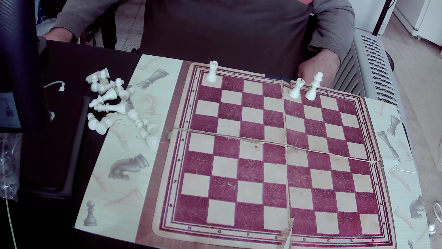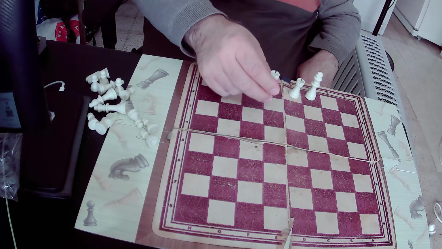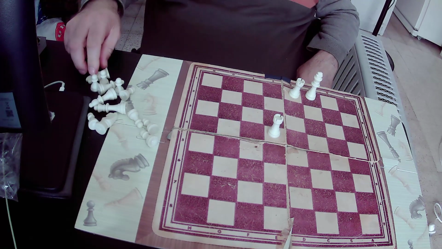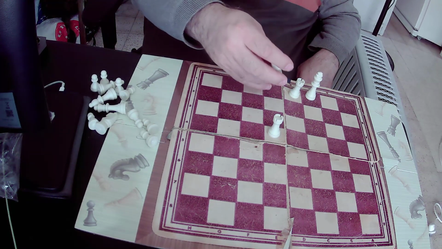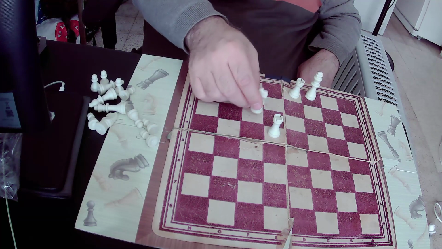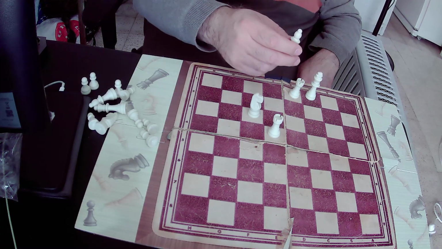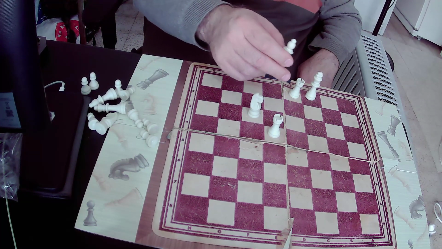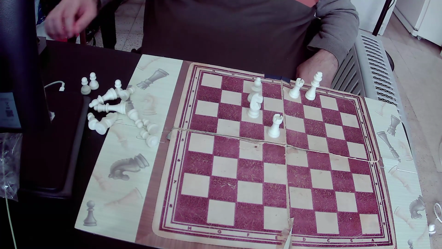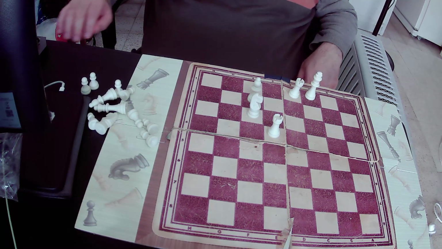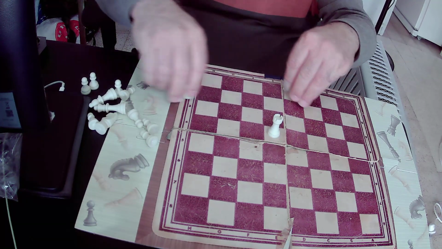On the same scale, the rook is valued at 5 points, so this is the rook, valued at 5 points. The knight, this is the knight, is evaluated at 3 points, and the bishop is valued also at 3 points. Okay, so we finished talking about the king.